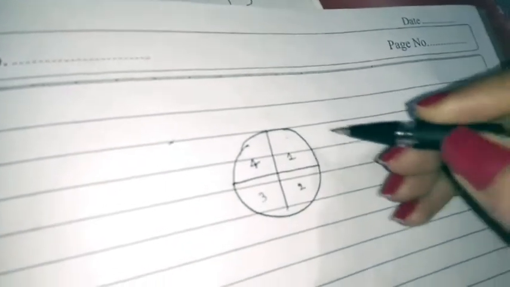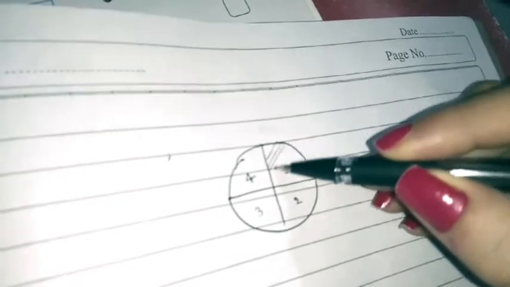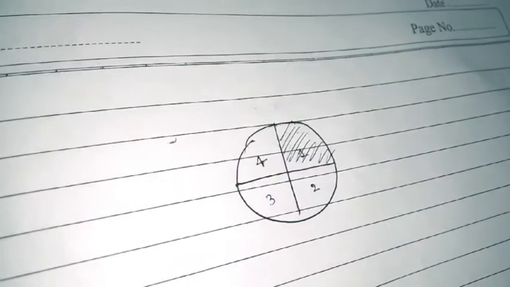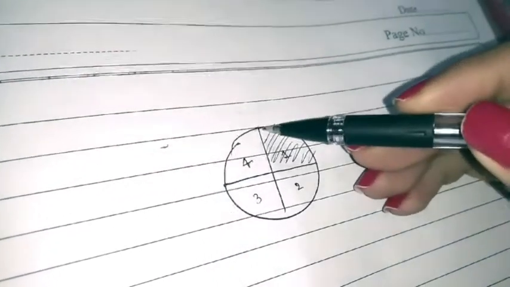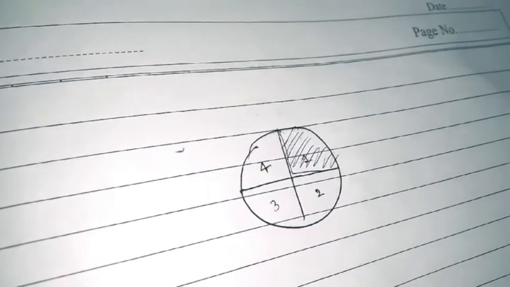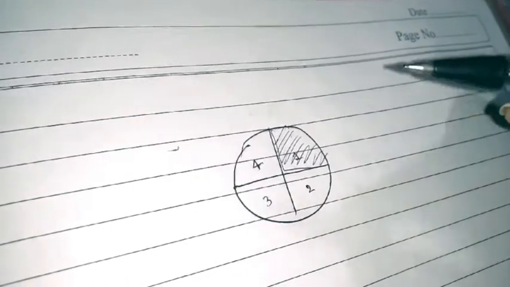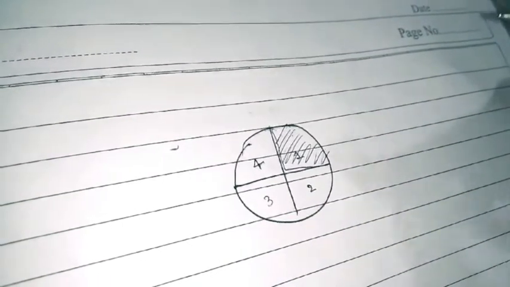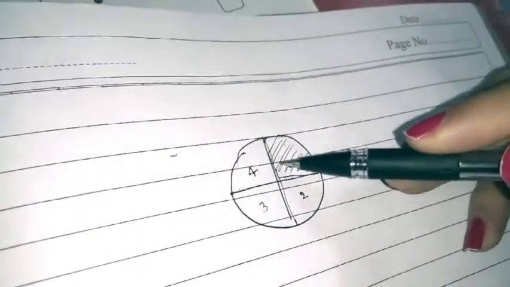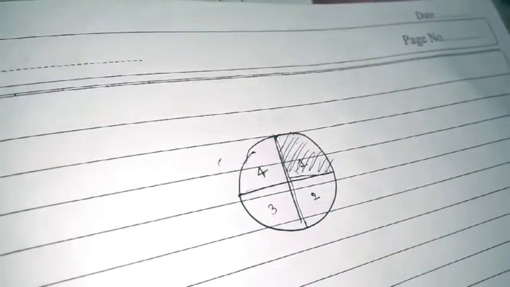Okay. So my father told me to share one part of this pizza with my brother. So what I did, I took out this part of pizza and gave it to my brother. My father told me to give an equal share, that is, equal parts. So I divided the pizza equally and gave one part to my brother. So this is known as equal parts.